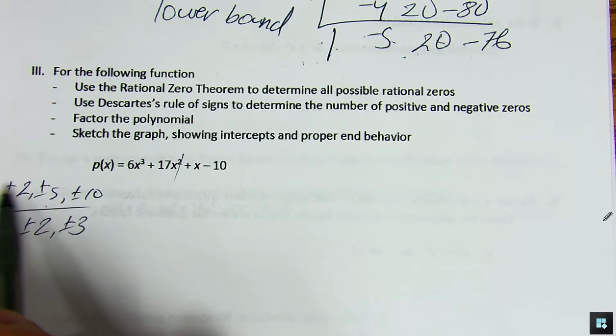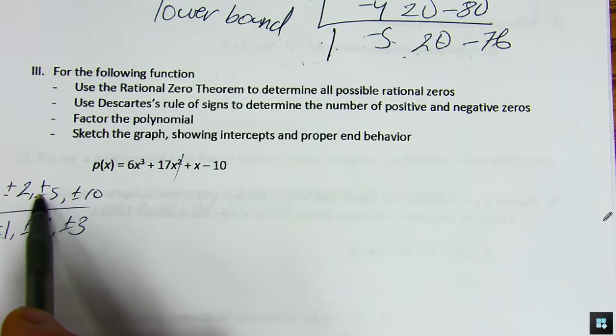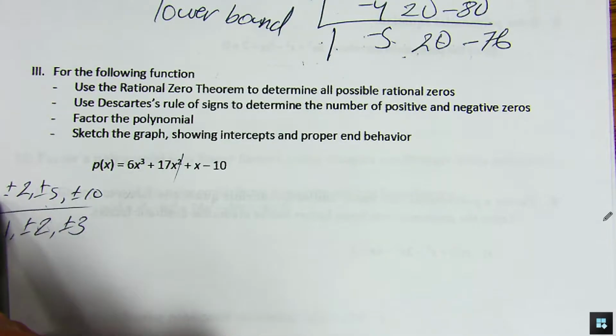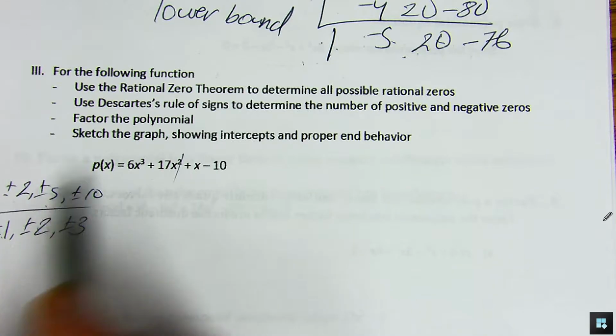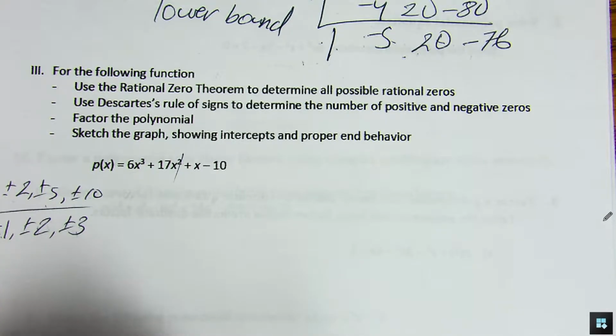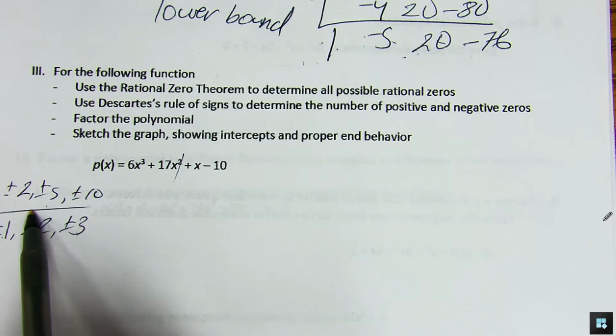Then I'll go to 1 half, 2 over 2, which is 1, 5 halves, 10 over 2, which is 5. So really just 5 halves and 1 half. And then 1/3, 2/3, 5/3, and 10/3, and the negatives. Hopefully we'll find one in here versus all that stuff.